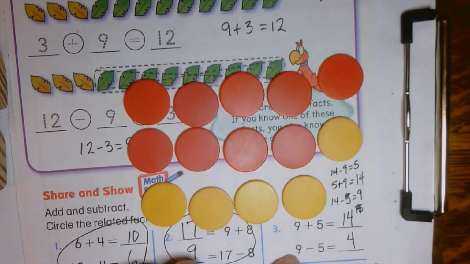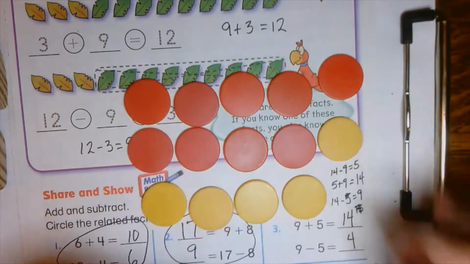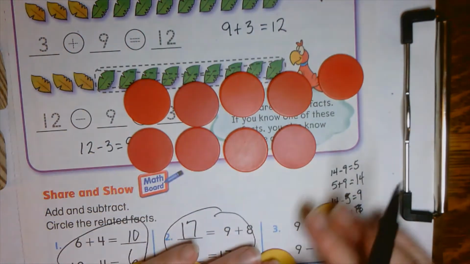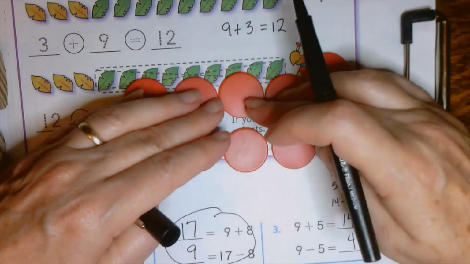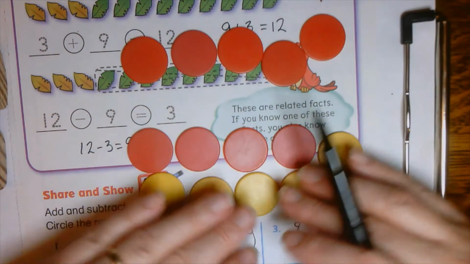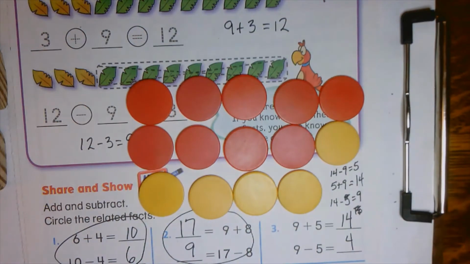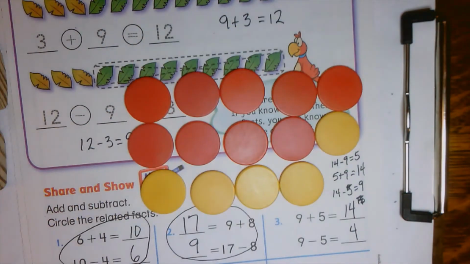But this, 9 minus 5, that's not in here anywhere, is it? We'd have to rearrange all these counters. We'd have to say 9 minus 5. And a fact family, related facts, are when we could use the same set of counters set up the same way to make those 4 different number sentences.